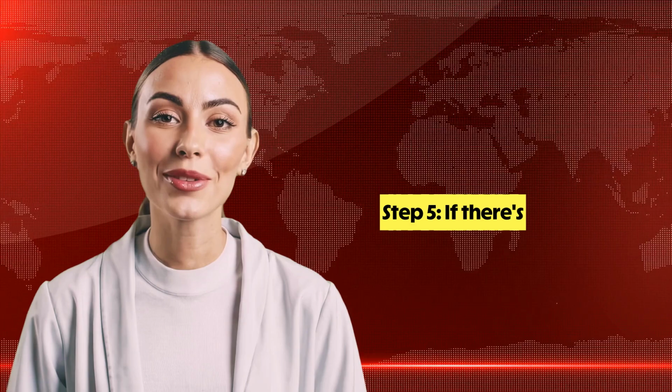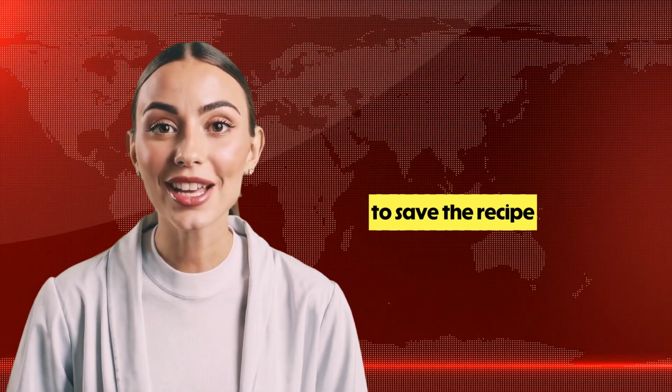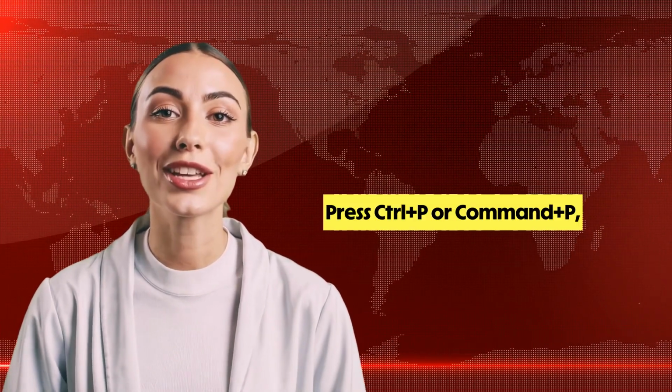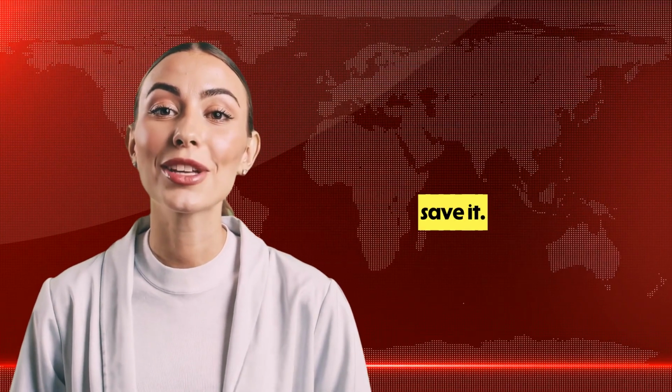Step 5. If there's no download option, use your browser's print function to save the recipe as a PDF. Press Ctrl-P or Command-P, select Save as PDF, and choose where to save it.